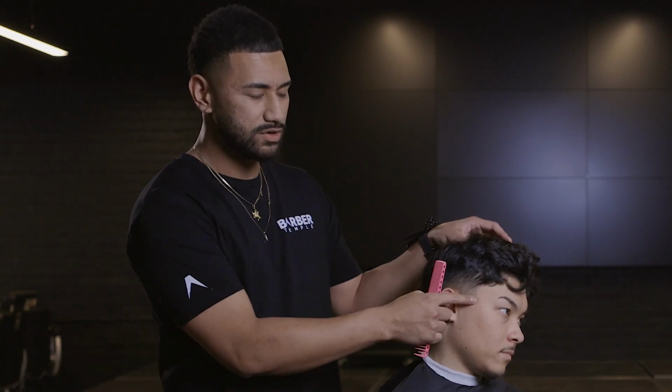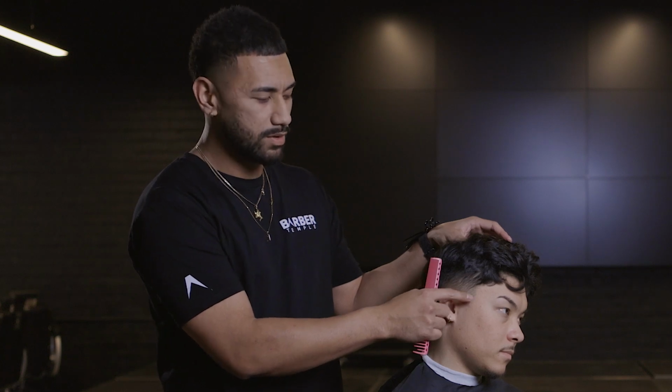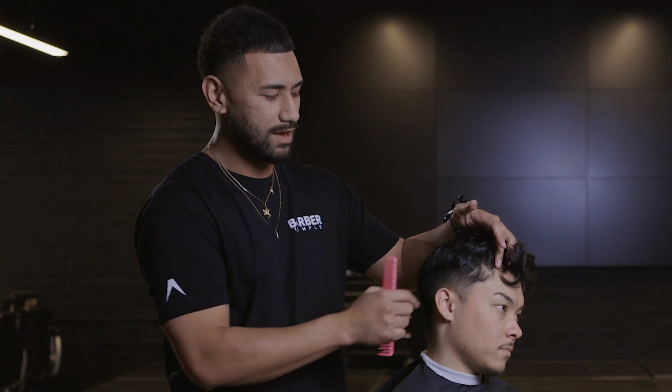So when I think about fades, I think about four main things. So I think about the height first. So we got our low around the temple, we got our mid underneath this point here, which is the crest, and then anything higher than that crest is a high fade.